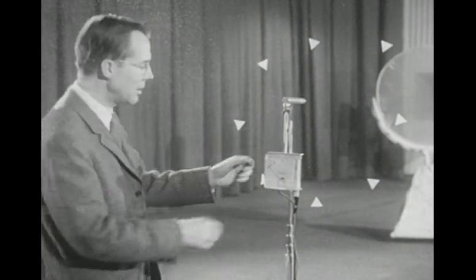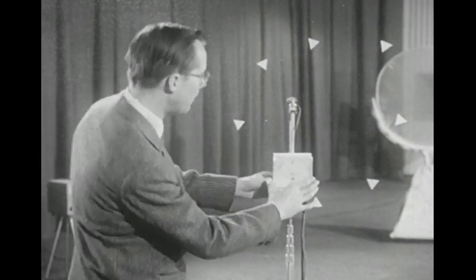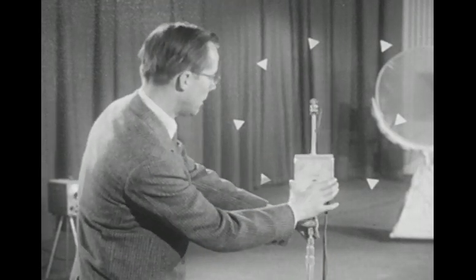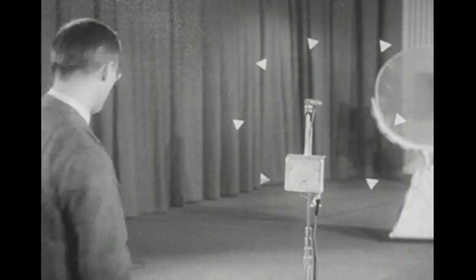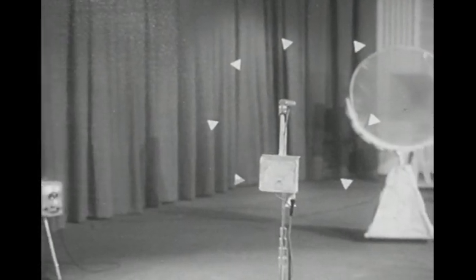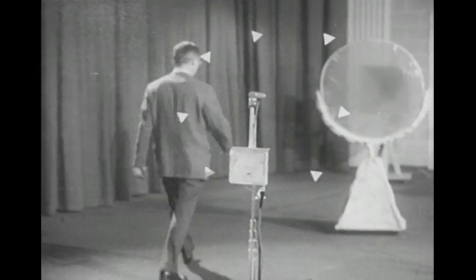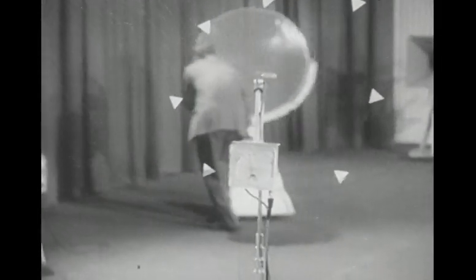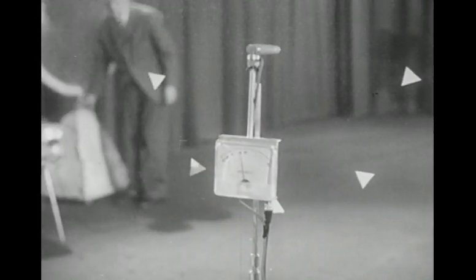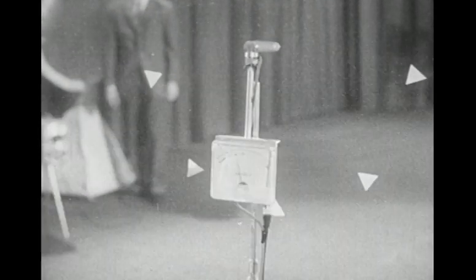And while I do this, you watch the meter. Well, our lens works. We've observed the refraction of sound through carbon dioxide.